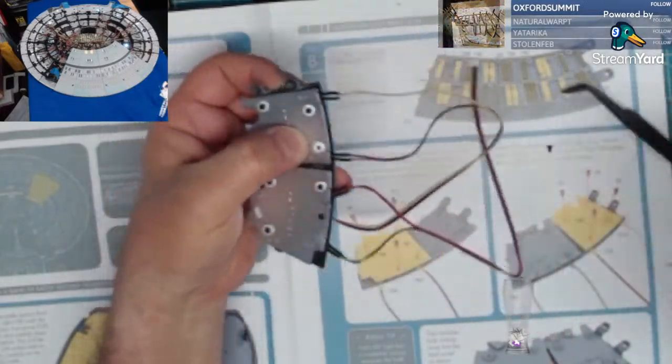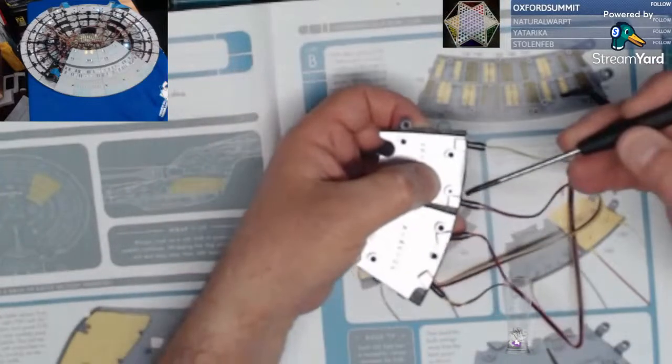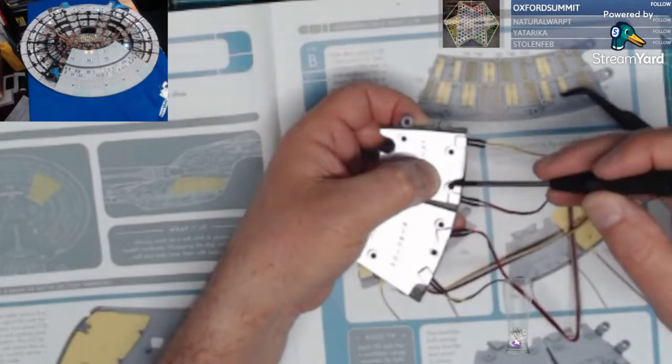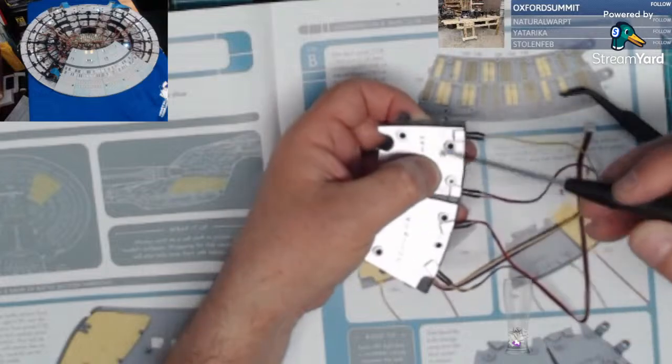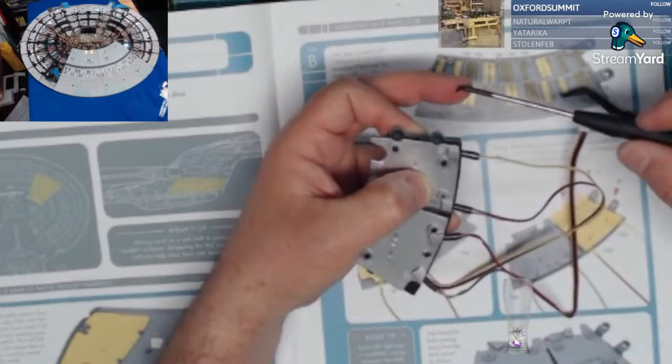So where did the other one go? There it is, right there. You see, it's a good thing to prepare your screws beforehand, because once, even loading them on the screwdriver.